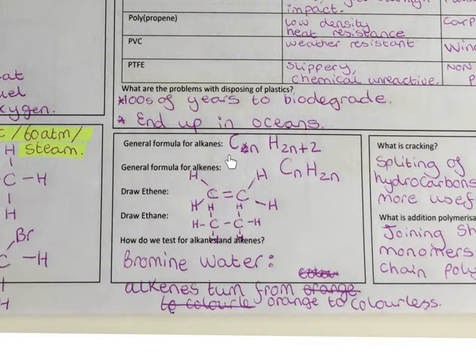So ethene looks like that with the double bond, and then ethane looks like that. How do you test for alkanes and alkenes? Bromine water. Alkenes, because they've got the reactive double bond, will turn from orange to colourless.